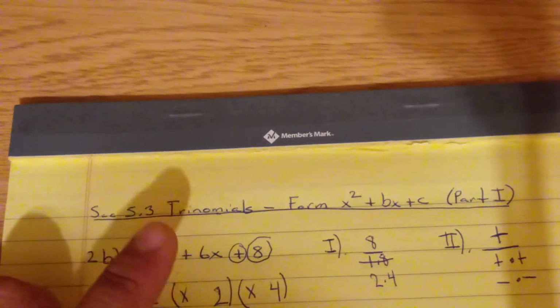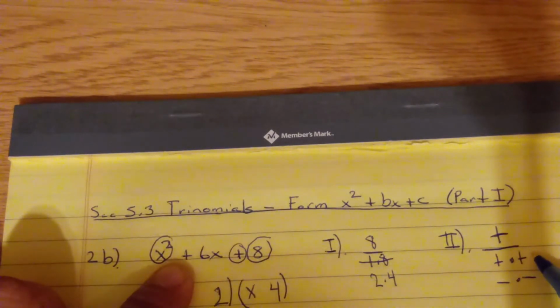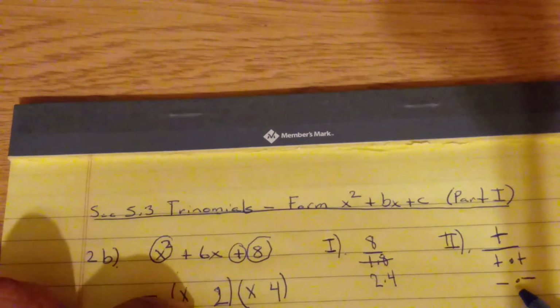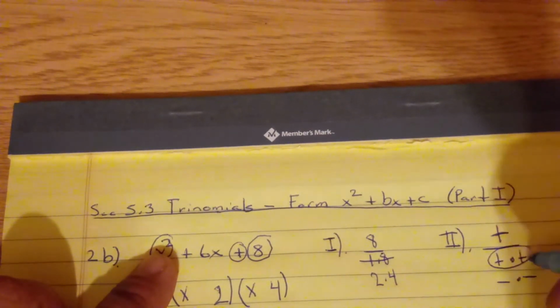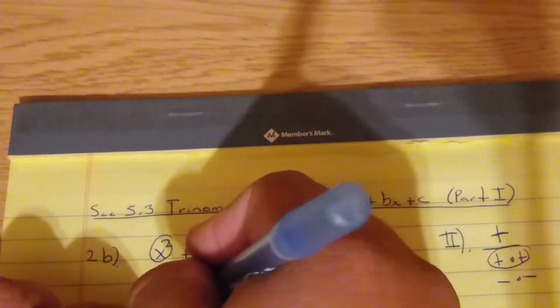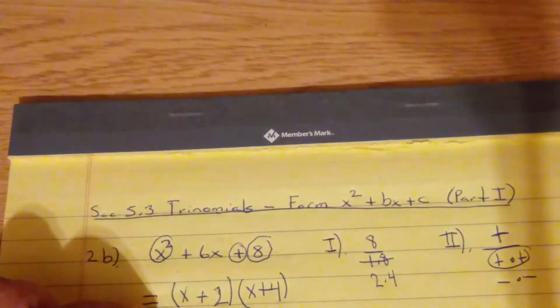It'll let you know. If this sign is positive, you choose the positive pair. If that sign would have been negative, you would have chosen the negative pair. Since it's positive, we're going to choose the positive pair. So you have a positive 2 here, and you have a positive 4 there.